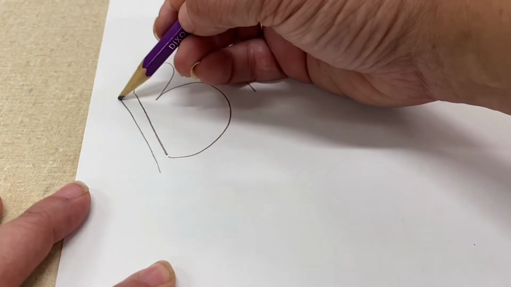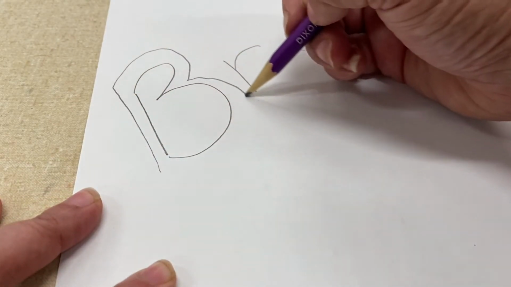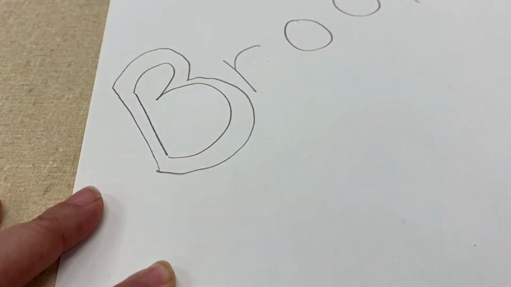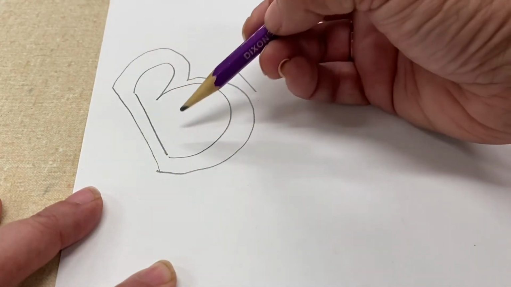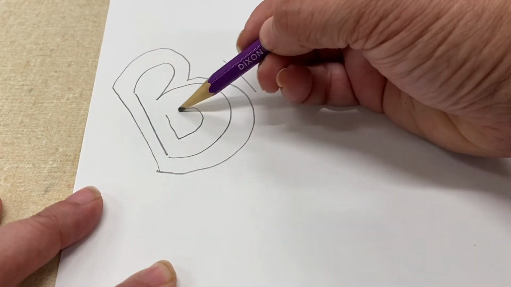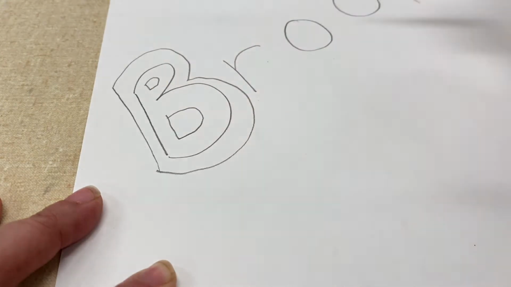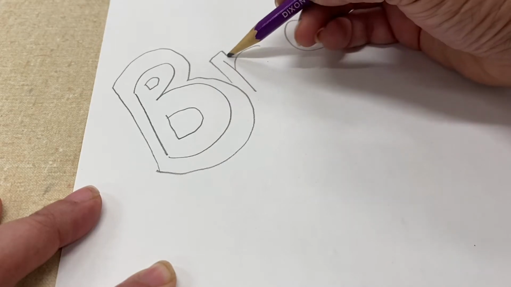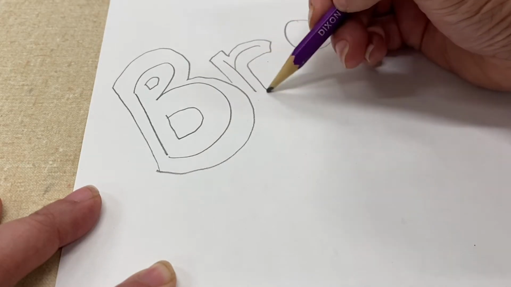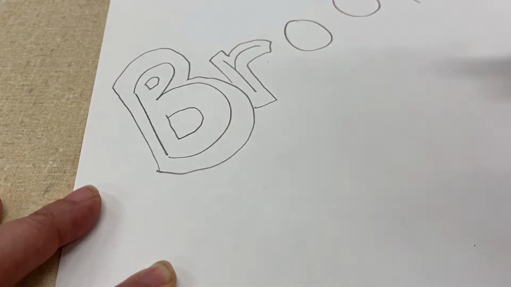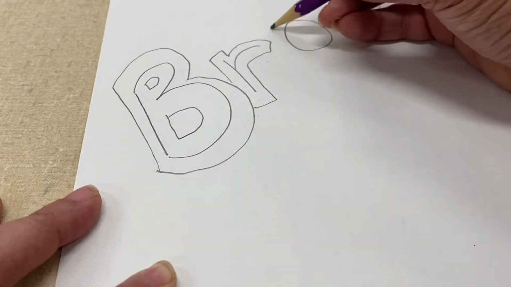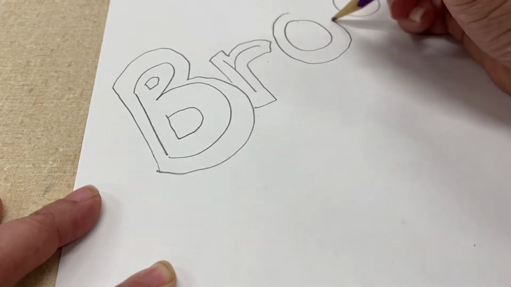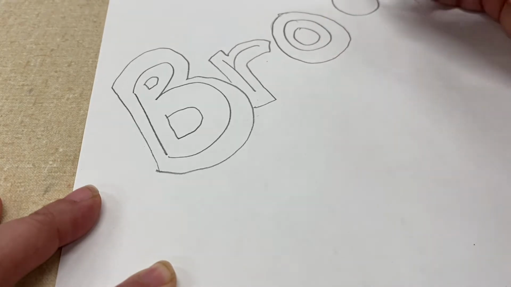So we're going to take our pencil and we're going to trace around the outside of the letter first. And then if it has an inside, like a B would, we make that shape on the inside. Some letters, like the R, are not going to have an inside. And it's okay if they touch. O's are pretty easy, just the outside and the inside.